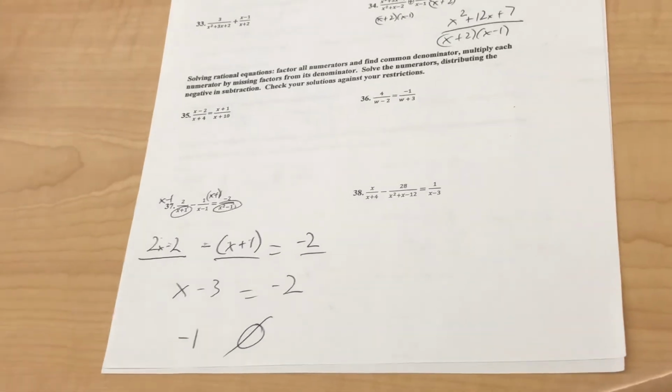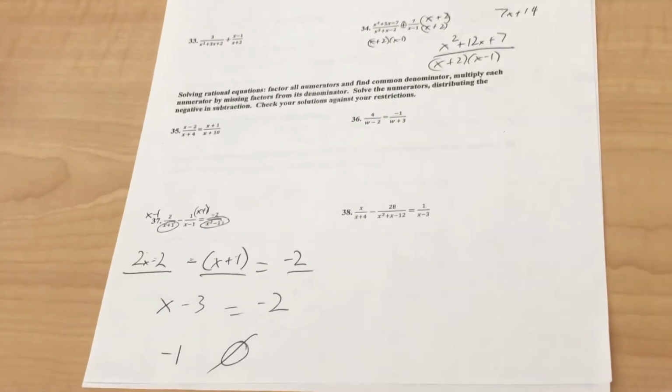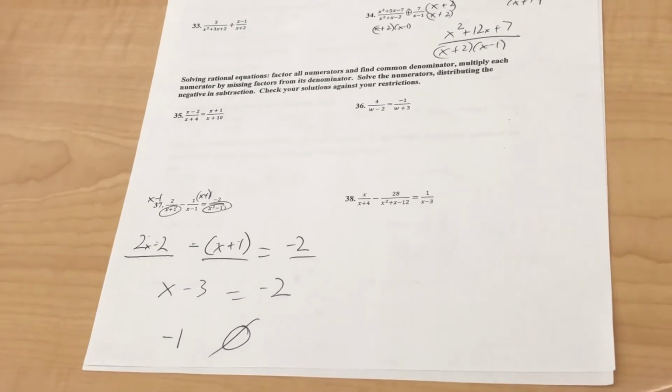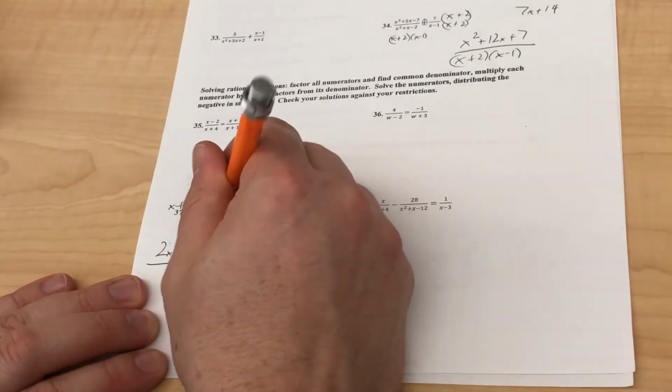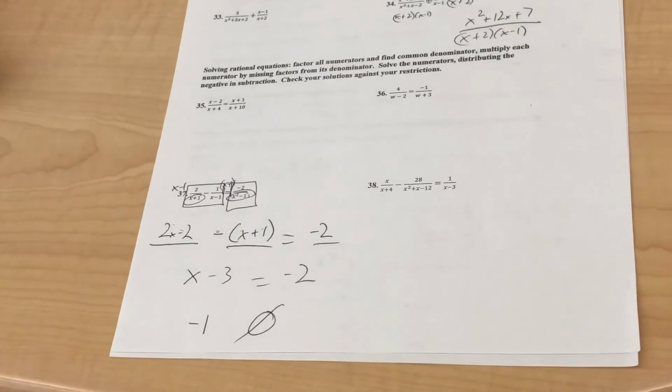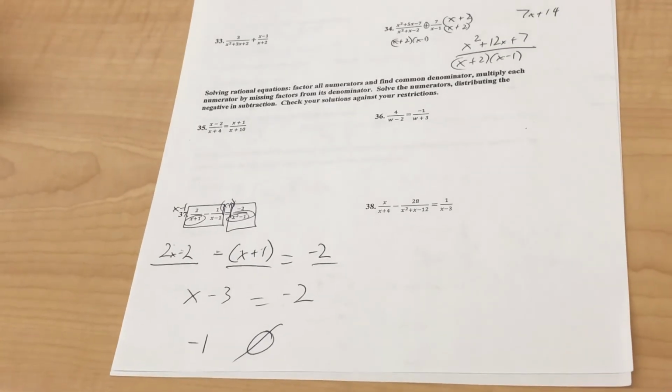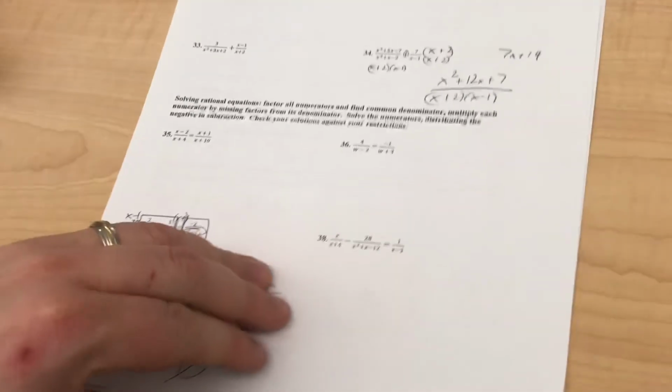There's a lot of work that goes into doing this, so probably something that's going to be a lot quicker for you is graph this side of the equation, graph this side of the equation, and see where they cross. If they don't, there's no solution. If they do cross, you got the solution, and it's there on your graph. It's a whole lot faster. So that should take you through section 3.